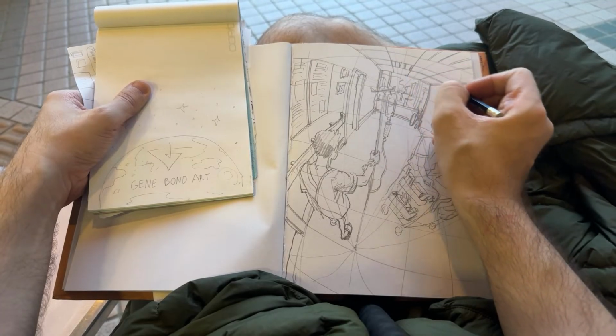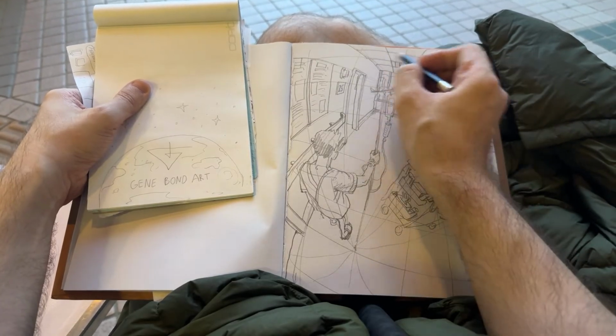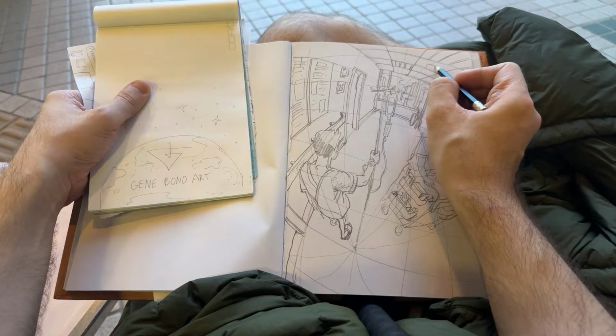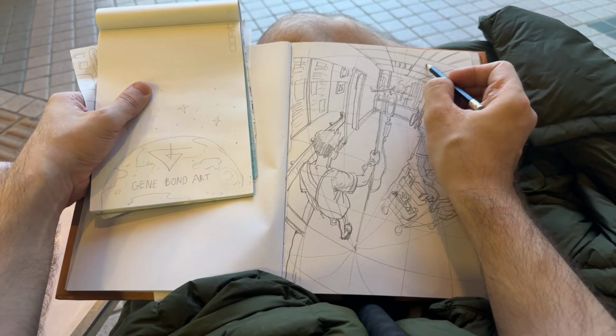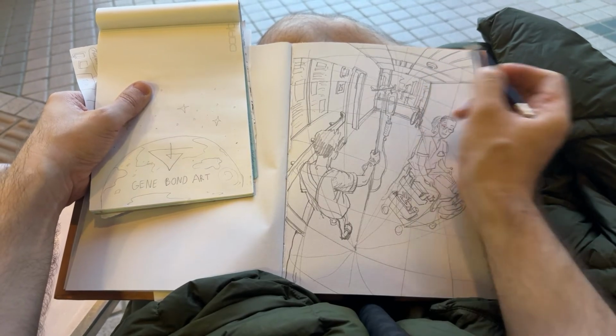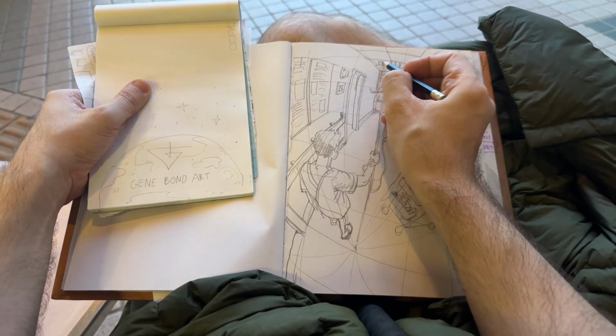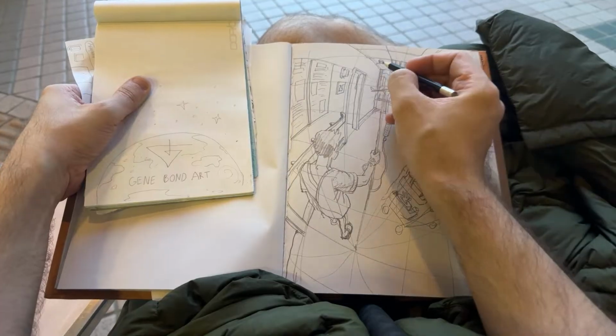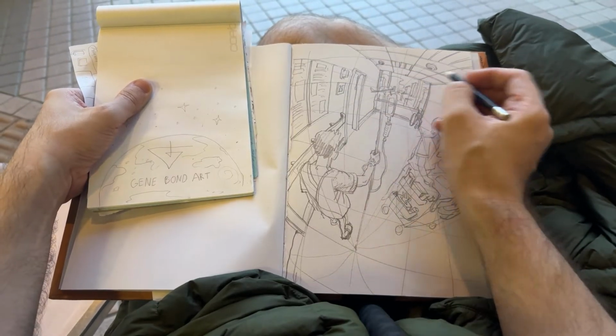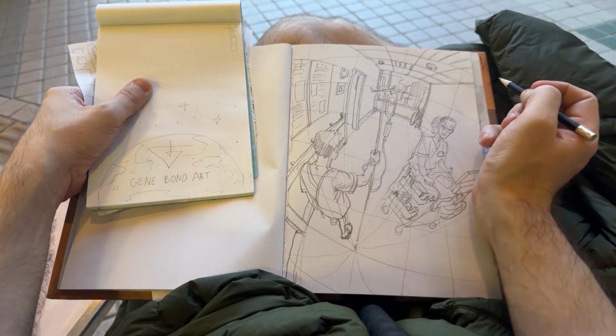Then smoke detector. Water extinguisher.